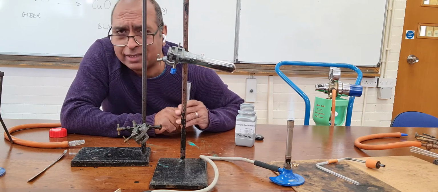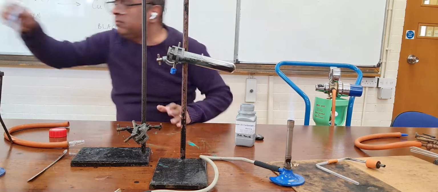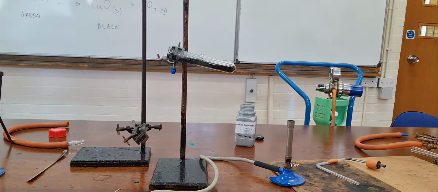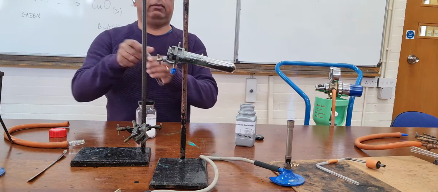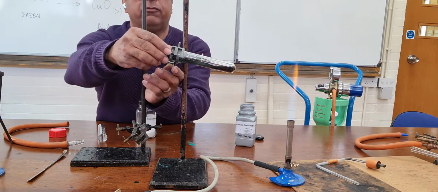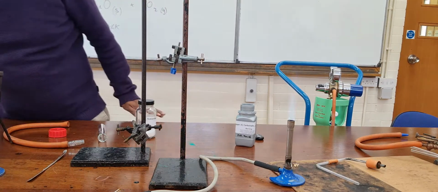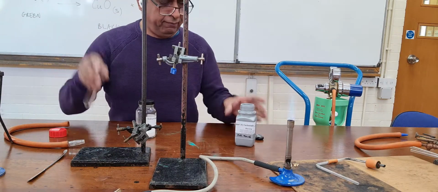I want to demonstrate two more. One of them, let's get another test tube. Let's see if that's cooled down enough for me to just pick out there. Right.